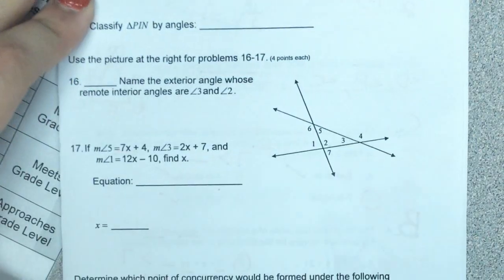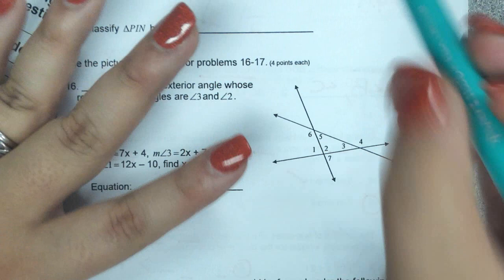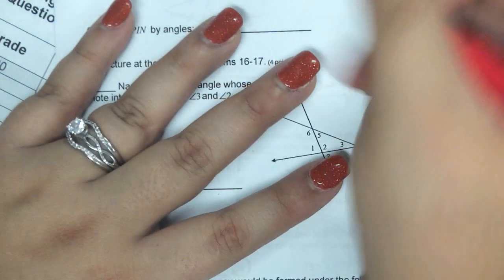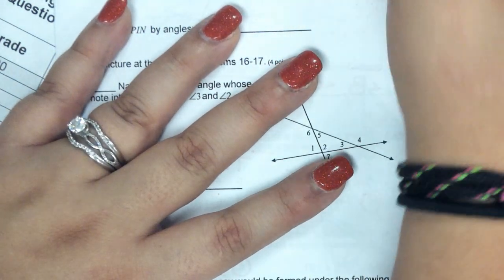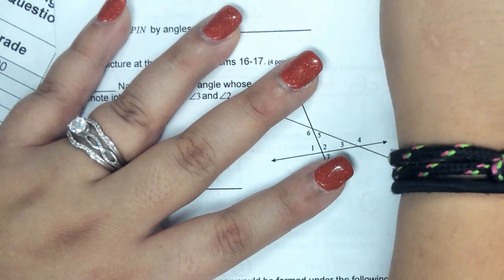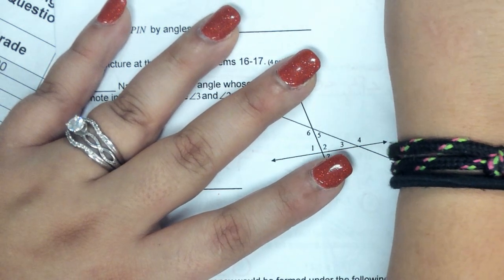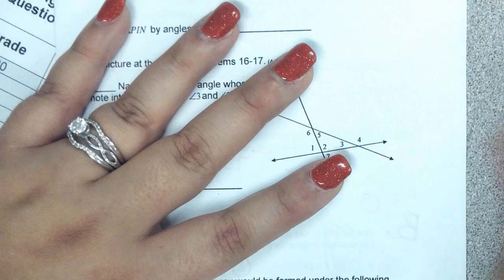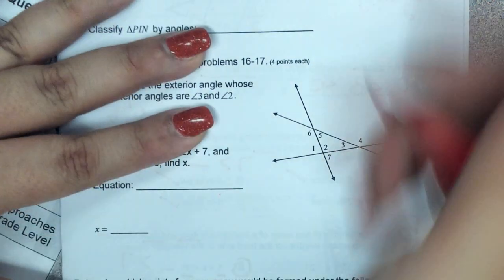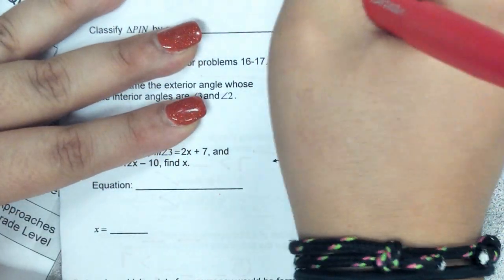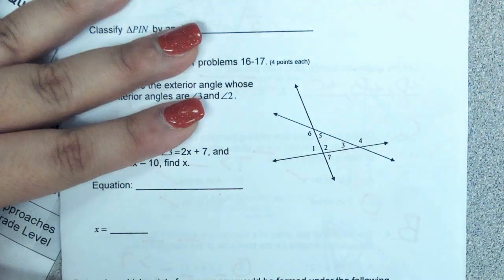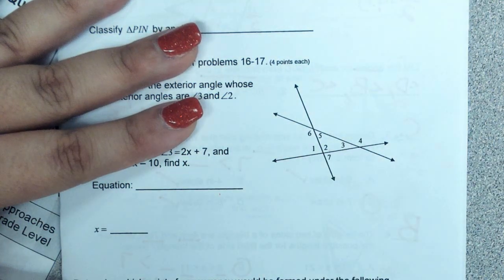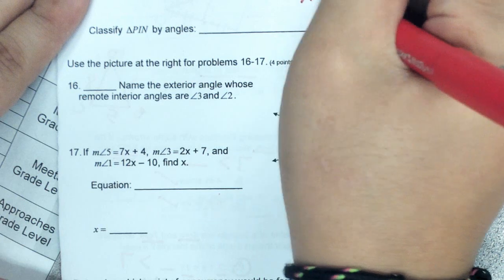Alright, last side, then I'm done. If triangle PIN has a ratio of angles 2, 5, and 8, it doesn't matter which one, 2x, 5x, 8x. If you add them all together, you get 15x equals 180. Divide by 15 and you get x equals 12.